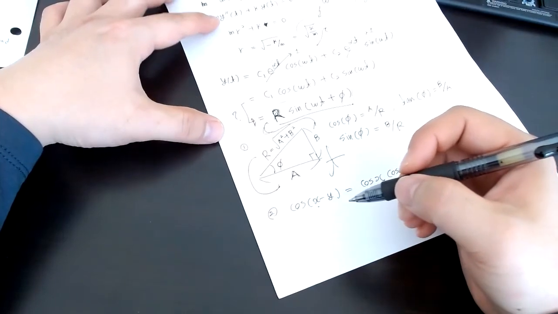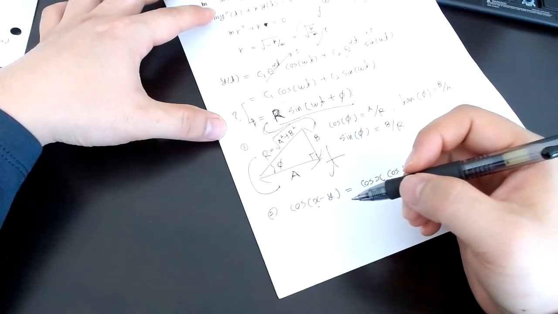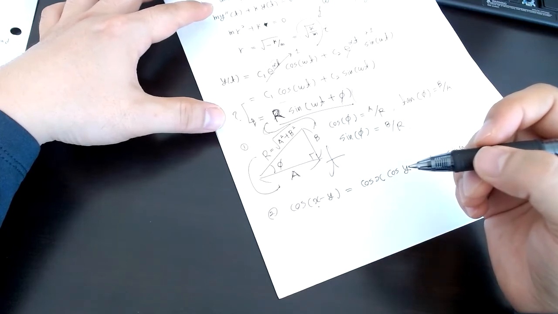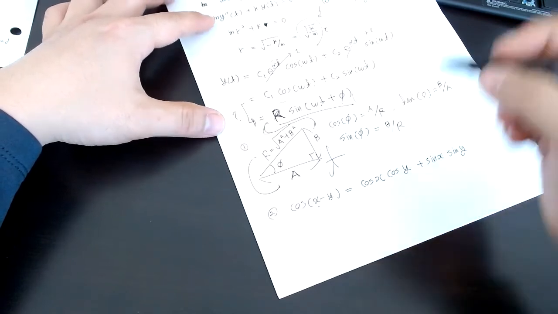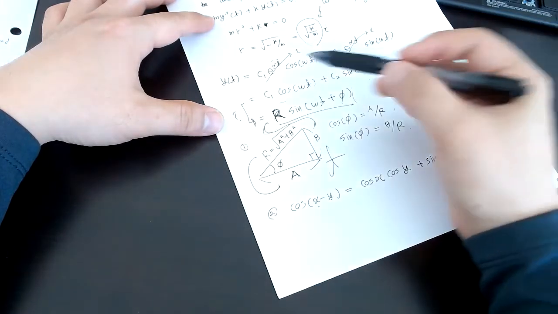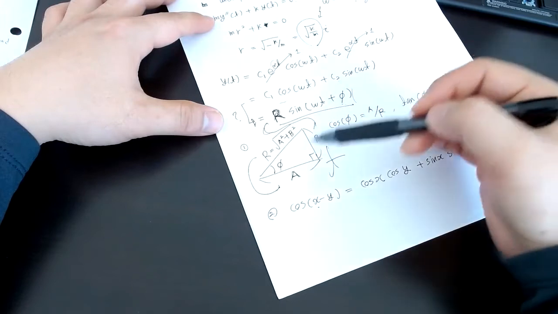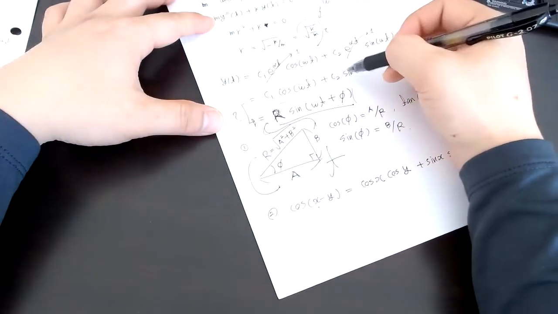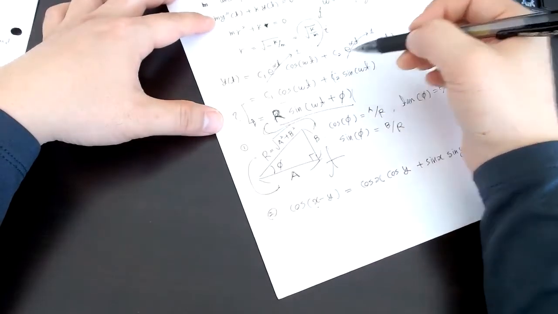So now I'm going to replace C1 and C2 with A and B. This is going to be A, and this is going to be B.